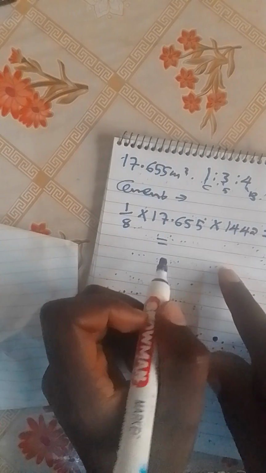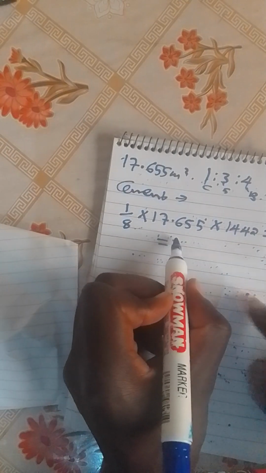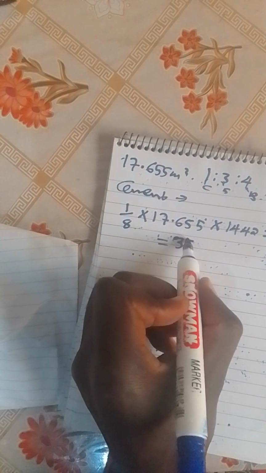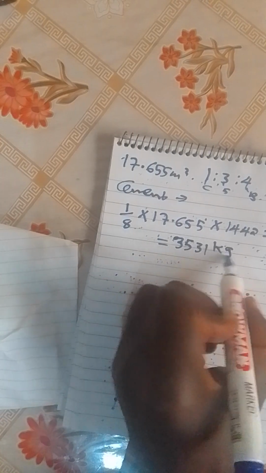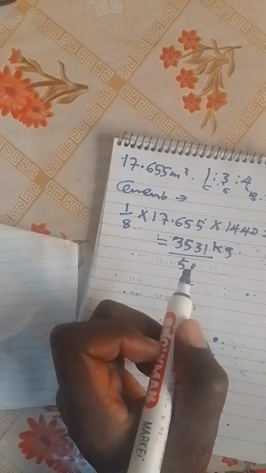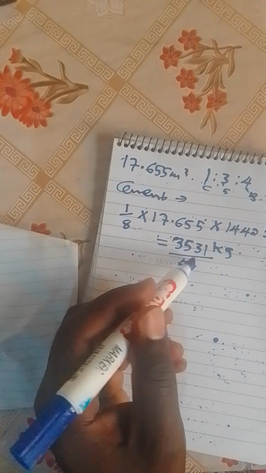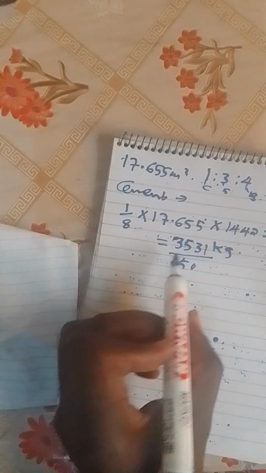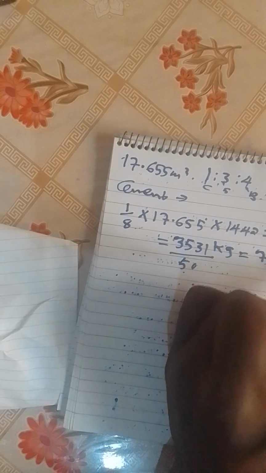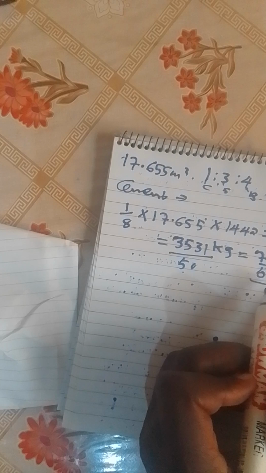let's calculate, it will give us 31 kilograms divided by 50, because we buy cement in terms of 50 kg bag. We buy in 50 kg bag packets. So divided by 50, we get 70.62 bags. This one now is the number of bags for the slab.